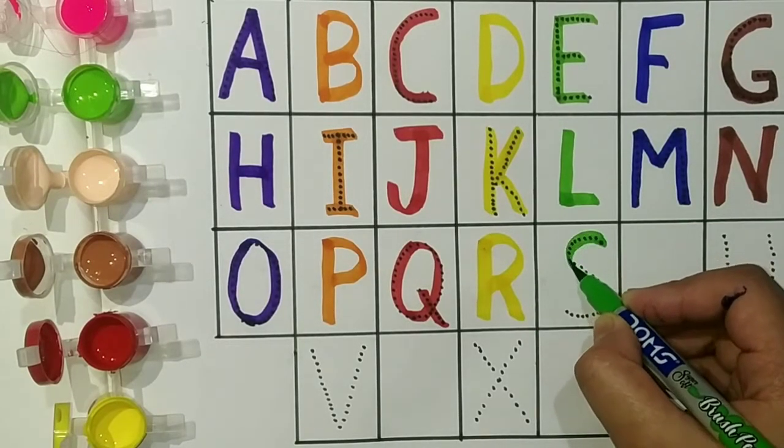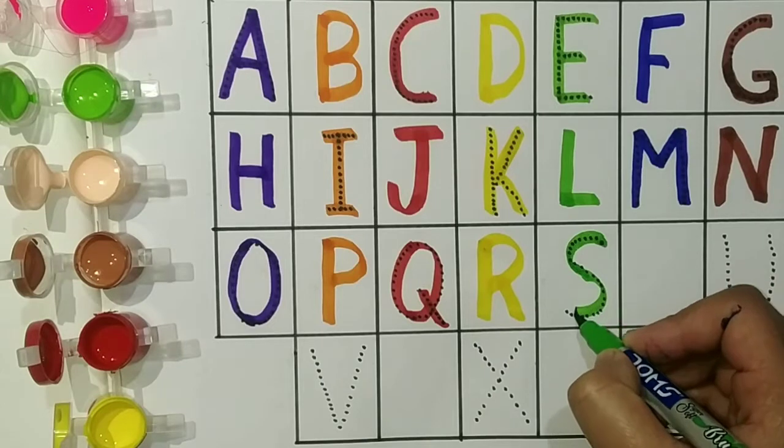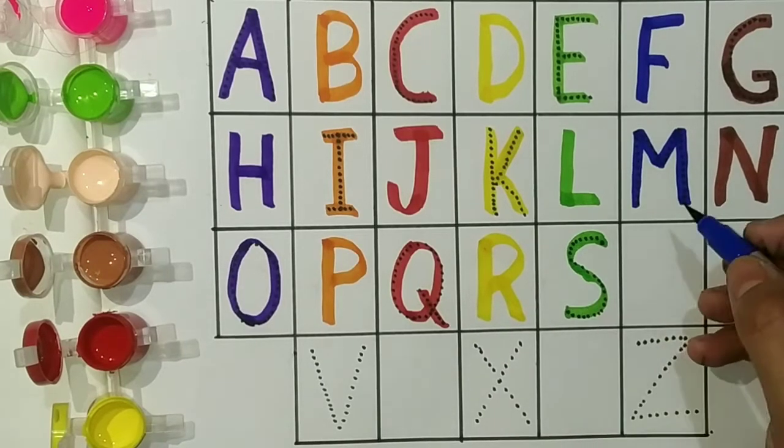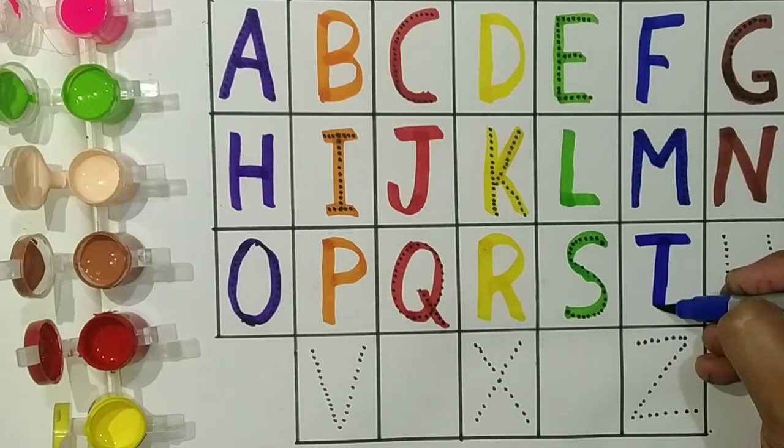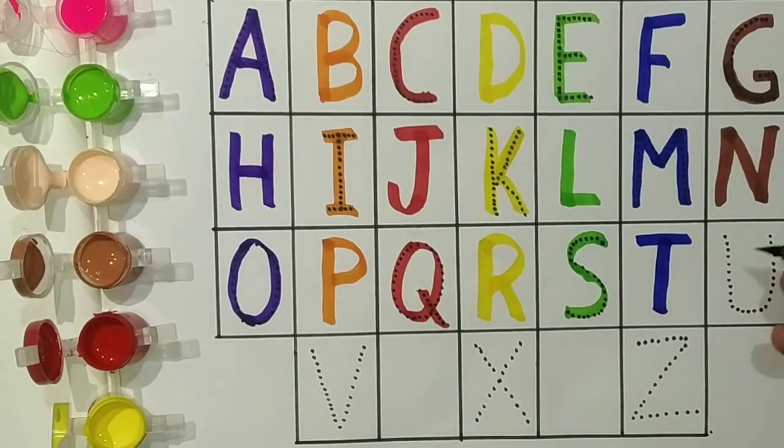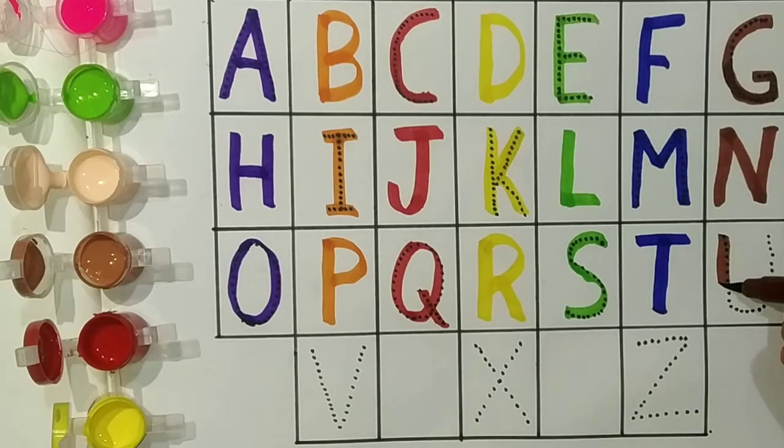Green color, S for snake, S for snake. Blue color, T for telephone, T for telephone. Brown color, U for uniform, U for uniform.